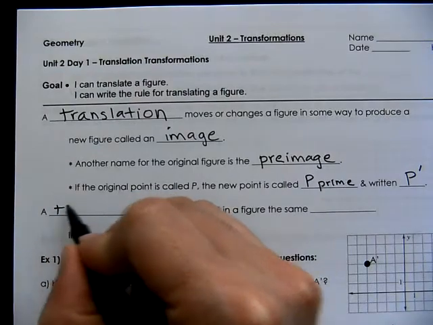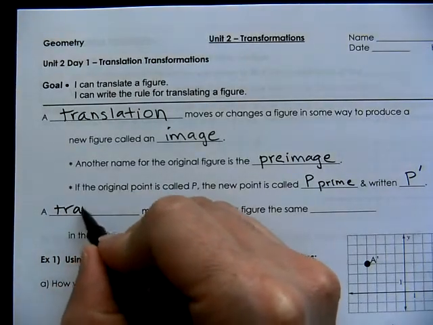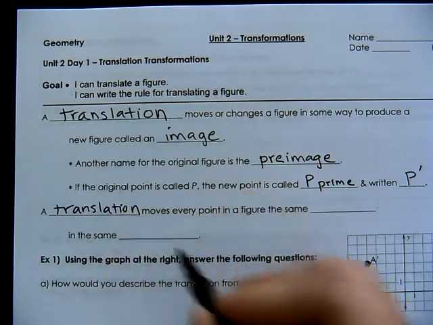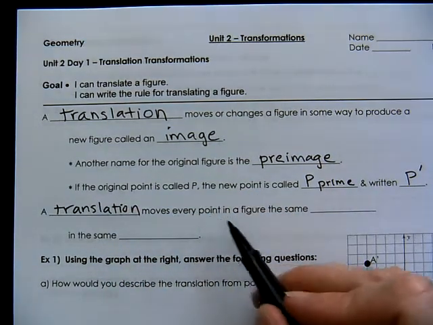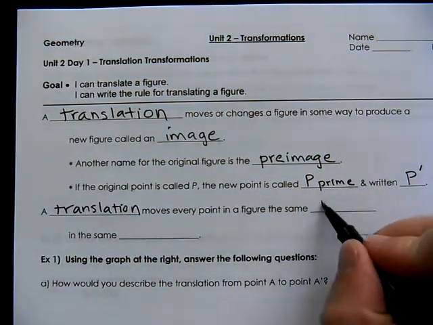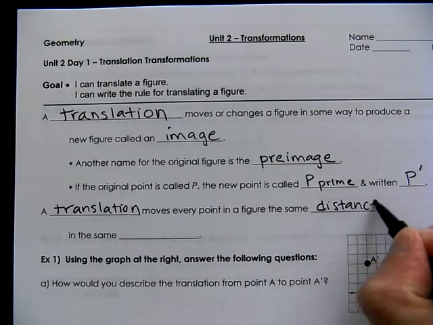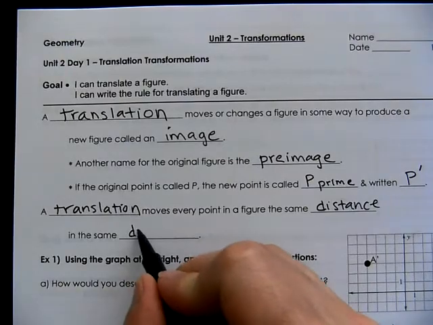Once again, here we are talking about a translation. A translation moves every point in a figure the same distance in the same direction.